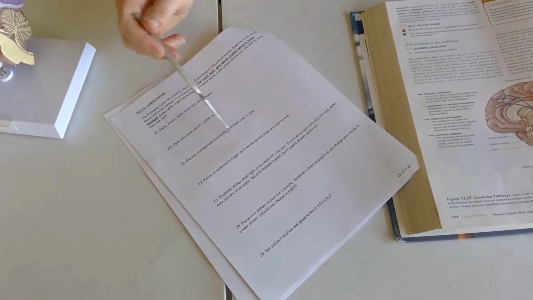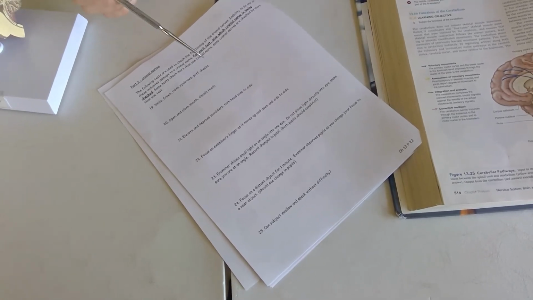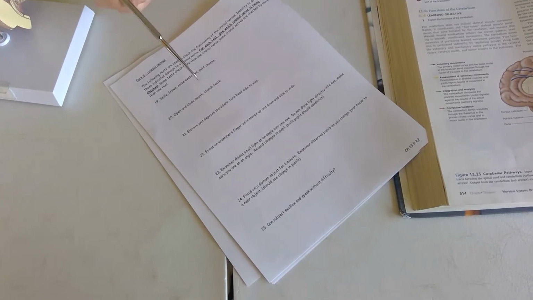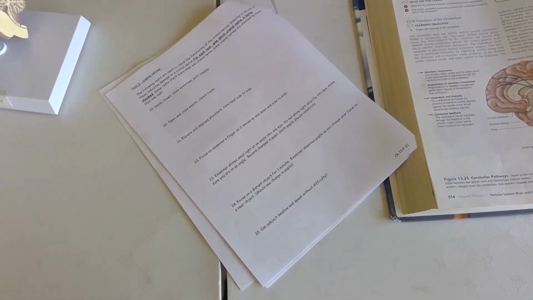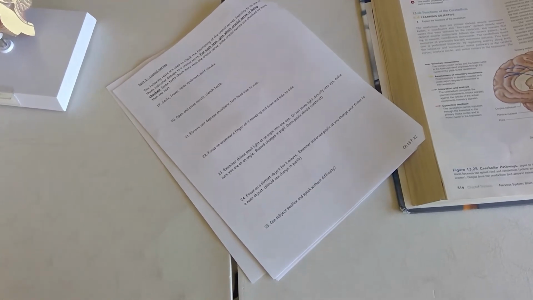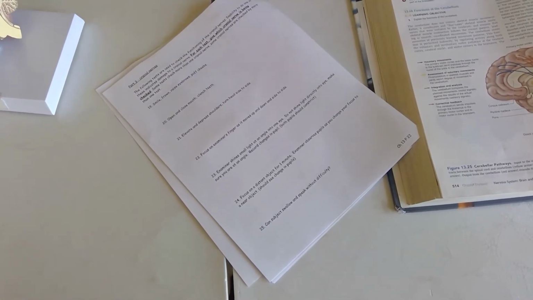So you're going to go through the next several questions and you're going to use your notes and your book to determine which cranial nerve does each of these activities. Some of the questions will have more than one cranial nerve listed, and some of the cranial nerves will be used in more than one question.